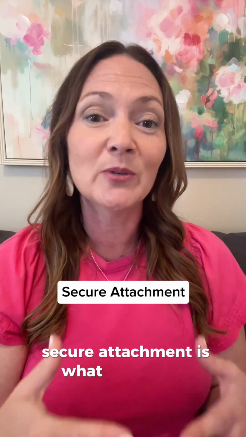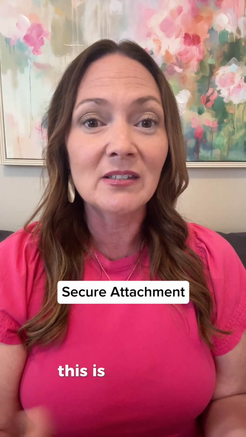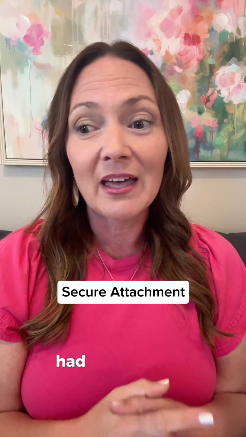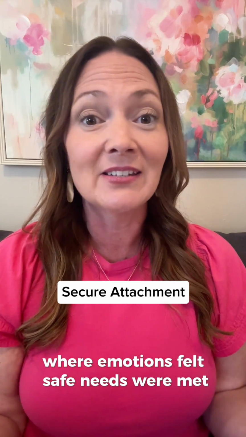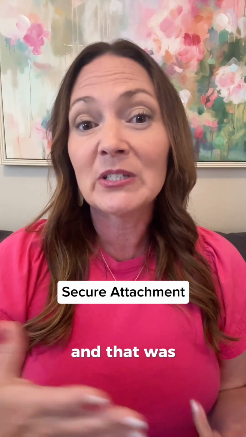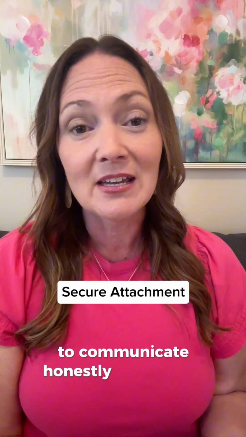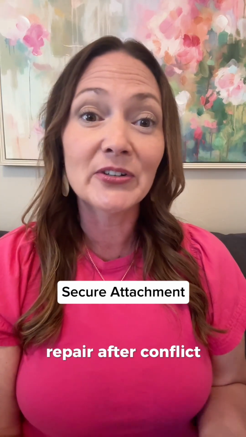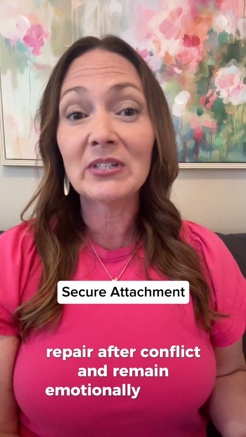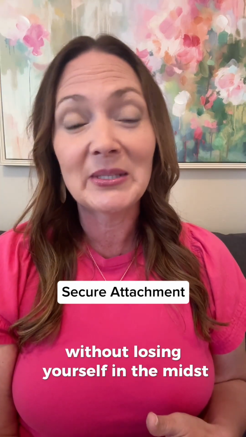Secure attachment is what the goal is, right? This is where you had potentially a safe environment where emotions felt safe, needs were met, you saw healthy conflict and healthy repair, and that was modeled for you to know that you can be safe in relationships and also safe with yourself. Secure attachment is the ability to stay connected, to communicate honestly, to regulate your emotions, repair after conflict, and remain emotionally present without losing yourself in the midst of it.